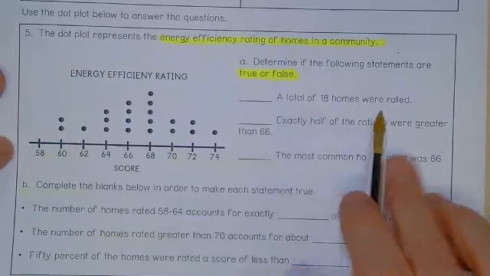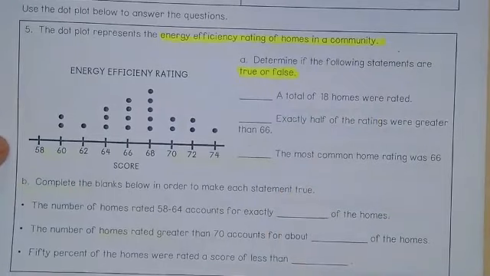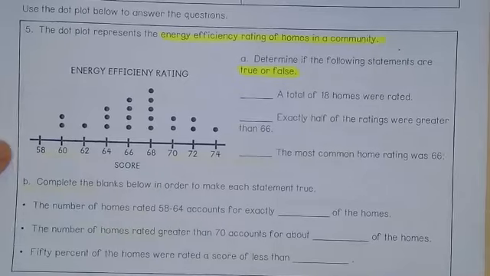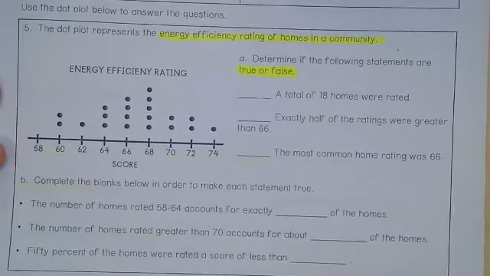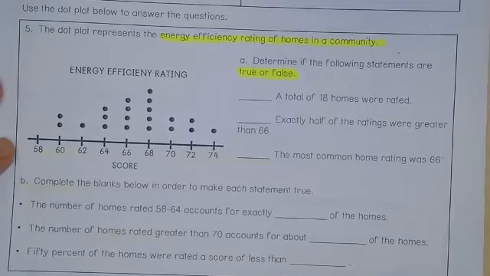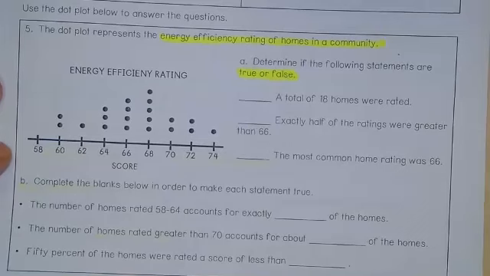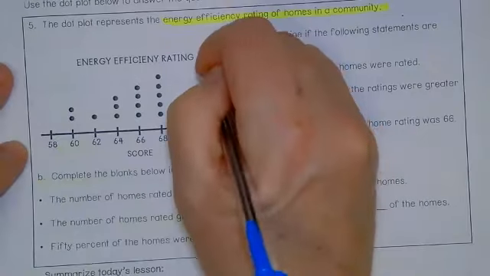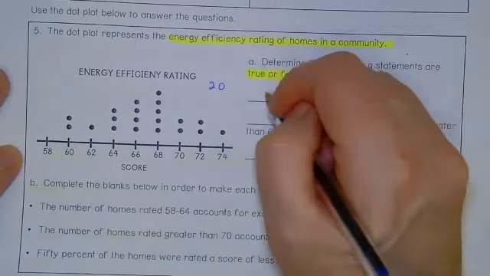A total of 18 homes were rated. How would we figure out how many homes they looked at? Quaid? Counting the dots. Do we get 18? No. Caleb says no. Dominic, what'd you get? I got 20. What'd you get, Brooklyn? 20. Anybody get a different number? Okay, we're going to say there's 20. So a total of 18 homes were rated. Nope, that's false.